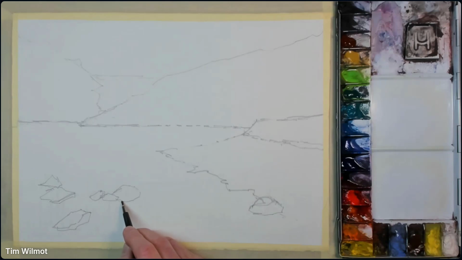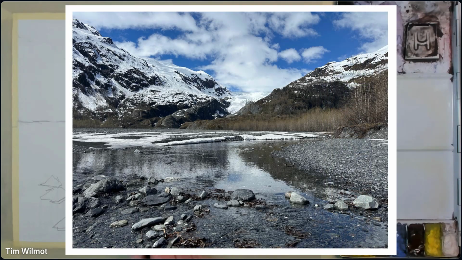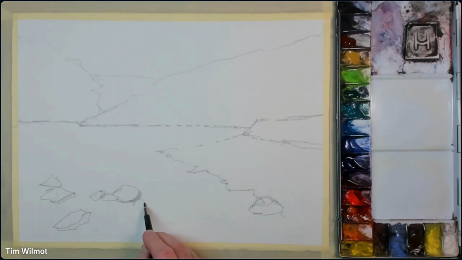There's quite a nice sort of darker round boulder there in the middle-ish, and then a few more boulders coming down. Let's get in one or two more, different shapes, different sizes, some rounded, some a little bit more squarish and hard corners.